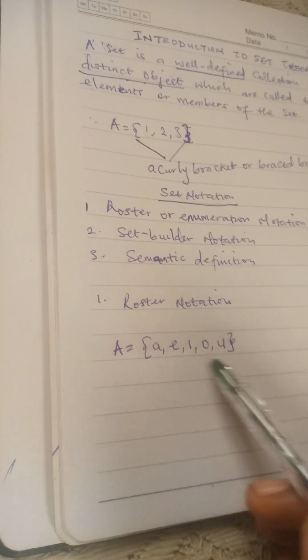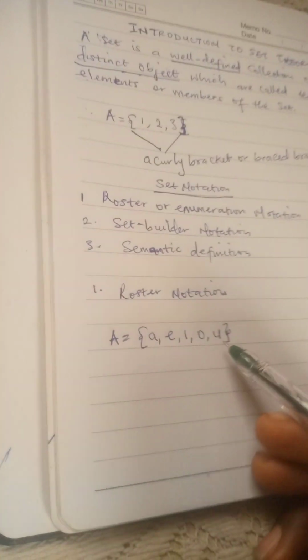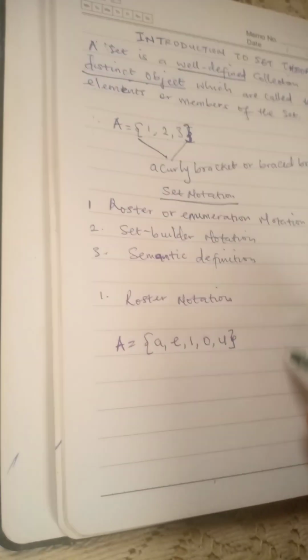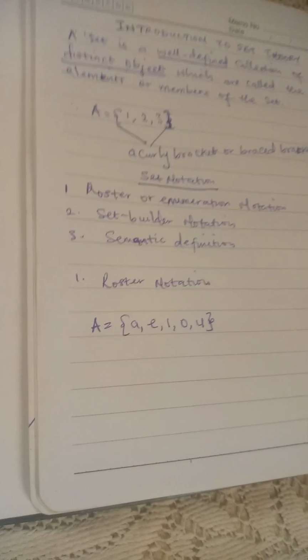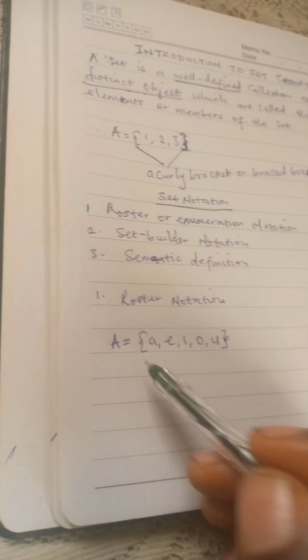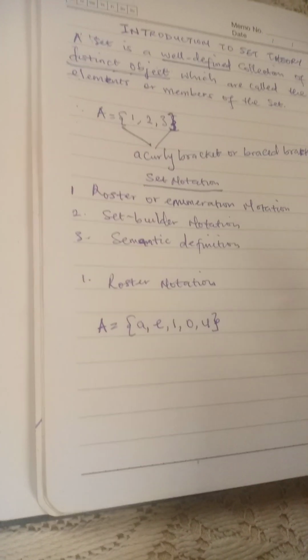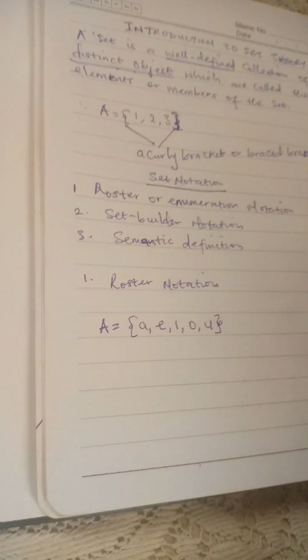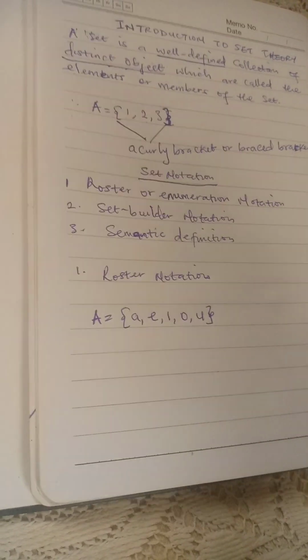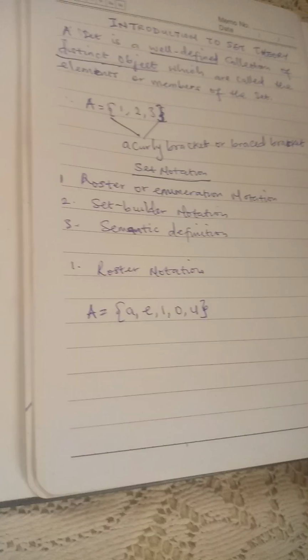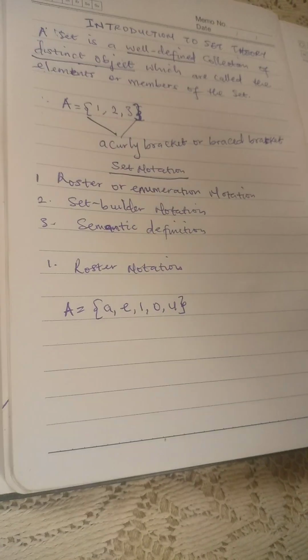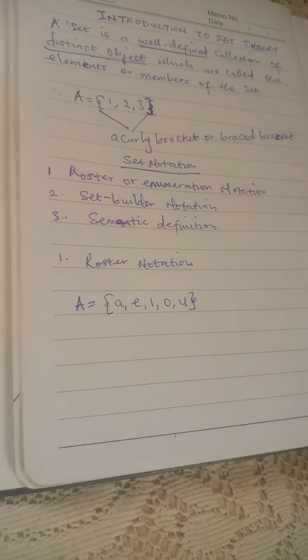So this is listed out and separated by commas. So this notation is called roster notation. So you can see that we listed them out properly. All right. So this can be called roster notation or enumeration notation. Sometimes it can also be called the listing method.